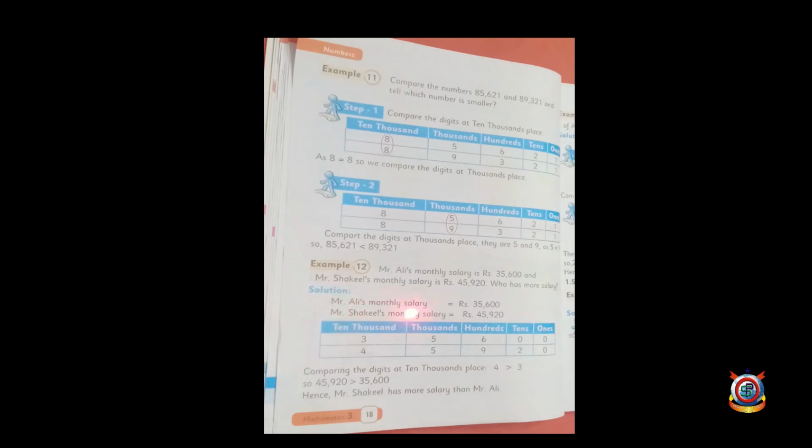Mr. Ali's monthly salary is equal to rupees 35,600. Mr. Shakil's monthly salary is rupees 45,920. Now make a place value chart and put both the numbers. Now look at ones. First of all, ones, then tens, hundreds, thousands, and then 10,000.